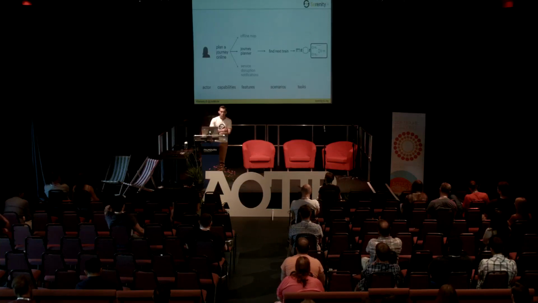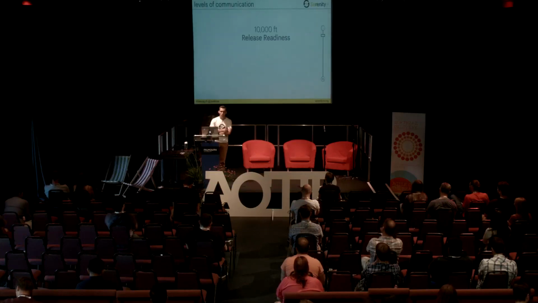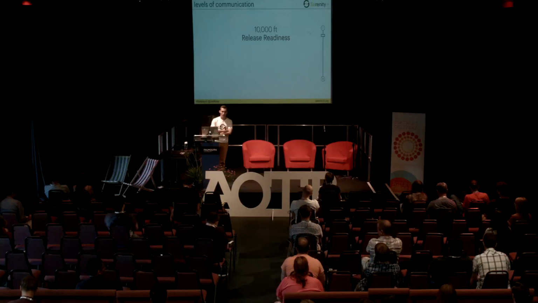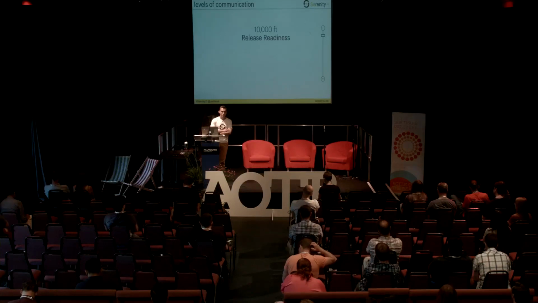So what this all means is that we can produce a test execution report that at the very high level will tell us about the release readiness of the system. So how many features, how many capabilities are ready, are passing, but also how many of those have not been implemented yet. So this gives us a pretty nice way of reporting progress.